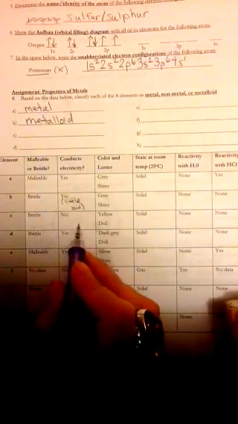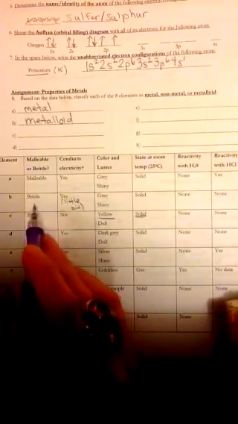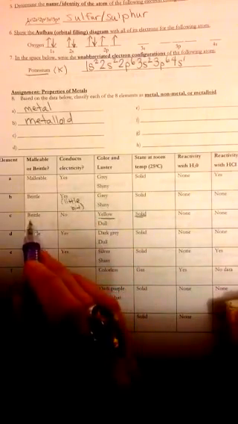Then we've got C, it is brittle. It does not conduct electricity. So if it does not conduct electricity and it has a color that is not gray, sometimes it's going to be a solid. If it's brittle, remember the metalloids take on the properties of nonmetals when it talks about malleability, and then it also takes on this role as a metalloid. So this one here, we've got brittle, and it's not going to conduct electricity. So if it does not conduct electricity, it is going to be a non-metal.